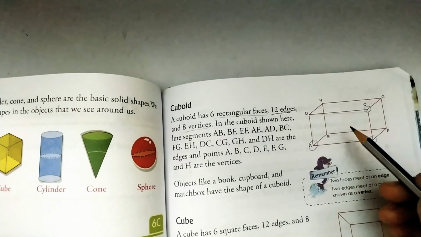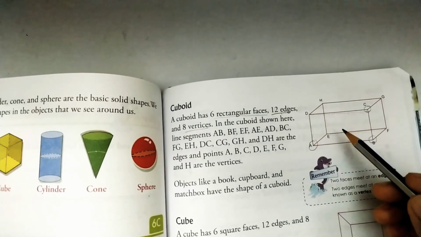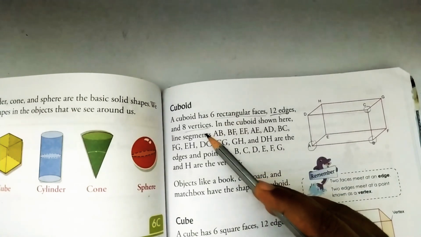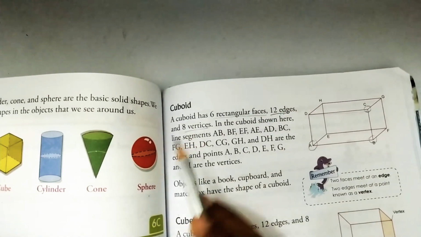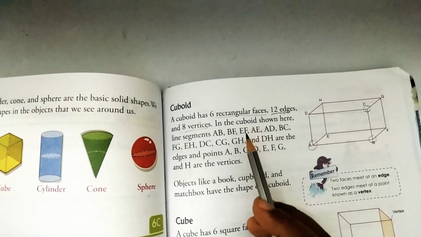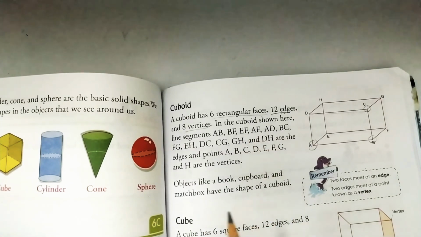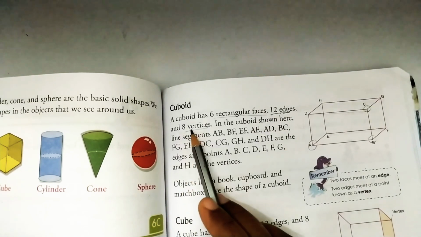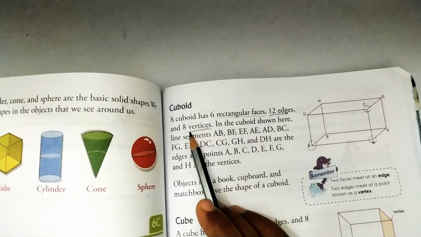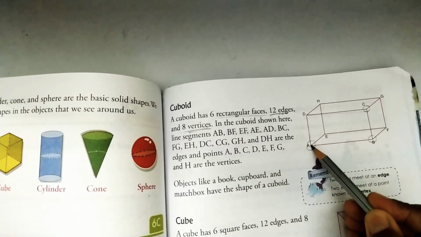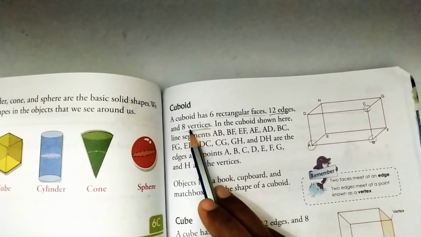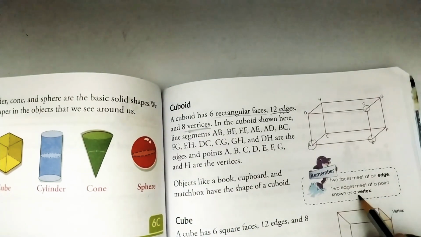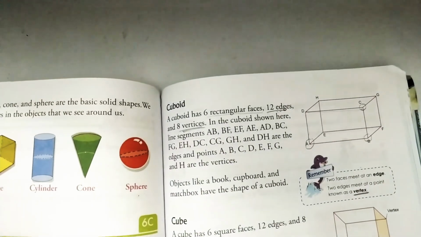You can take a cuboid, like a matchbox in your house, and check how many edges and how many vertices are there. You'll find there are 12 edges and 8 vertices. So remember this always. Your next exercise is fully dependent on this data. One more thing you will have to remember, that vertices is a plural form. When you talk about only one, it is called a vertex. When we talk about many of them, we say vertices. Vertices and vertex.